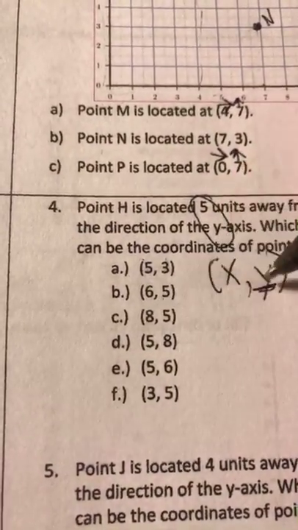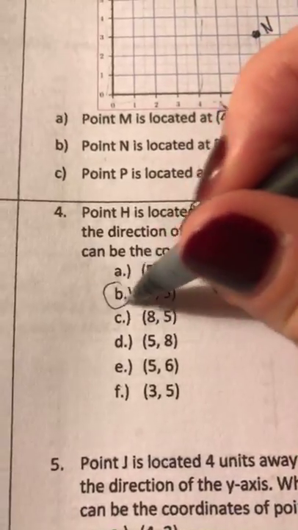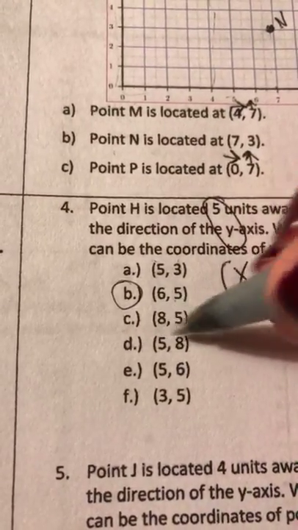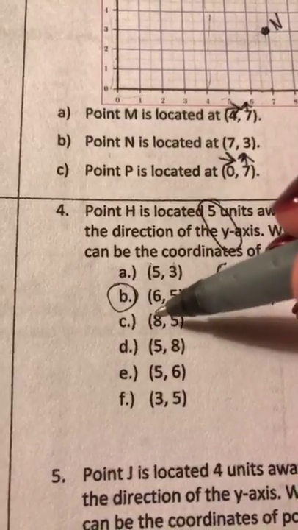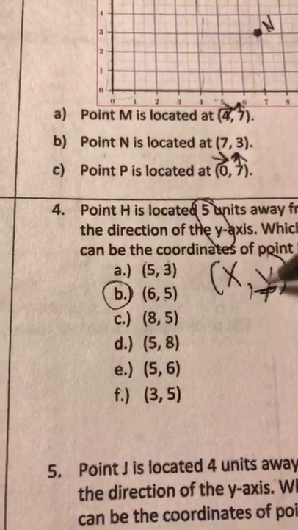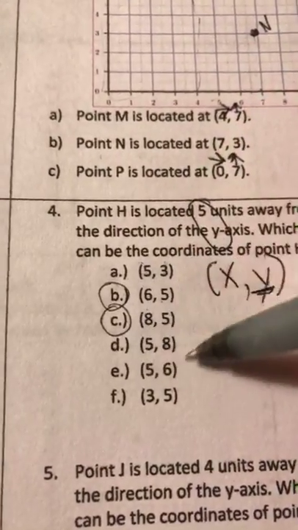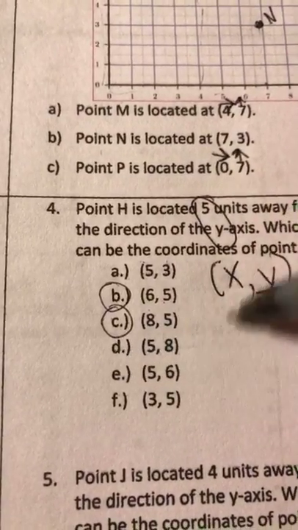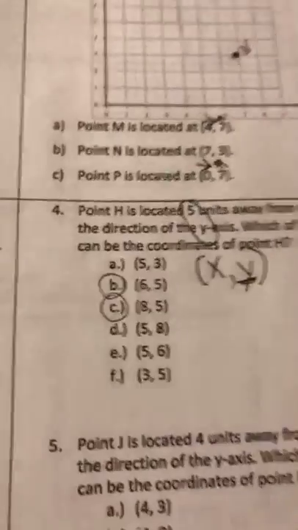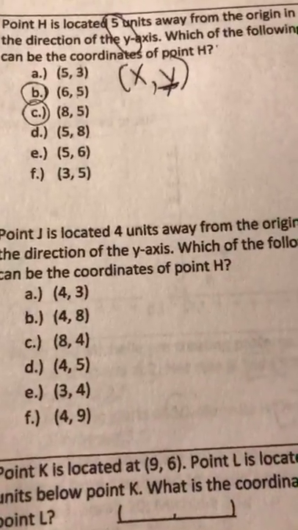Right, I know that B is going to work because B is my Y position. Does C work? Good, C does work because I have an 8 in my X, but I have a 5 in my Y. Does D work? Does E work? Does F work? One of those 3 did work, but I'm not going to tell you which one because you need to do a little bit of legwork.